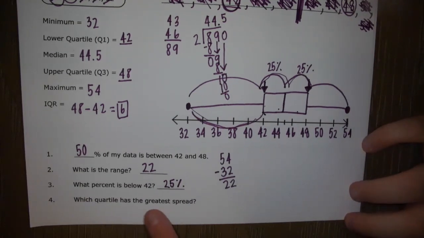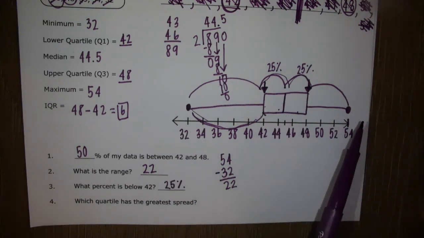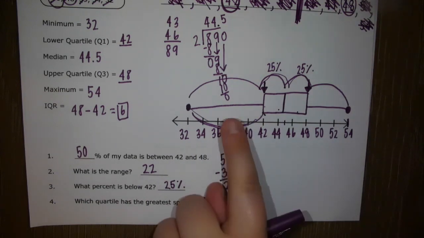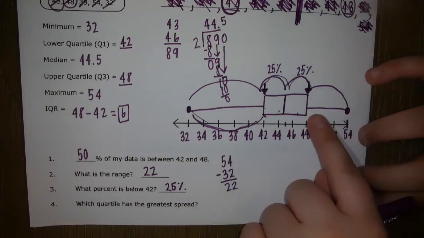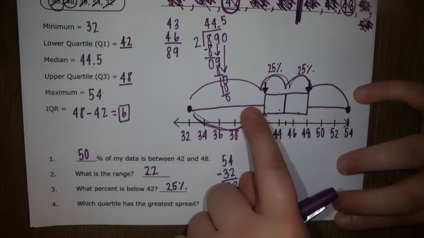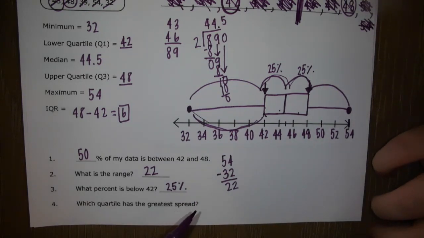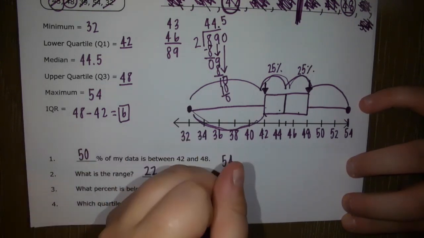Next, which quartile has the greatest spread? Well, when we find out how far something's spread out, it goes over the largest area. We have a nice clean box plot, so it's really easy to see this here. The biggest section is definitely this first section over here. These two are probably the smallest. This one is fairly spread out in comparison with our box, but this one is definitely the longest section because it covers the most scores. So which quartile has the greatest spread? I would say the quartile that's contained between 32 and 42.